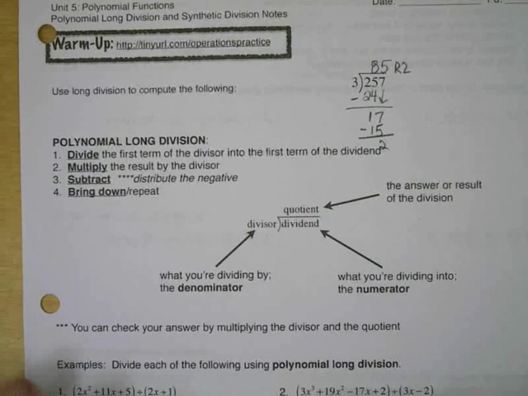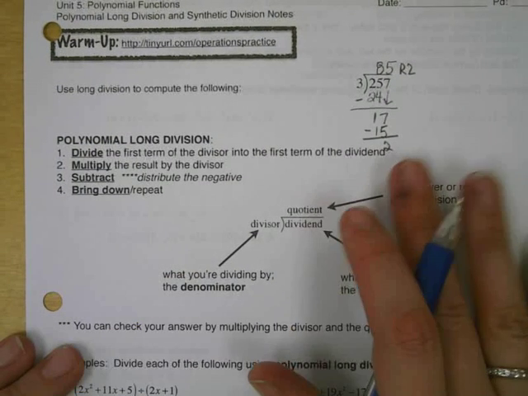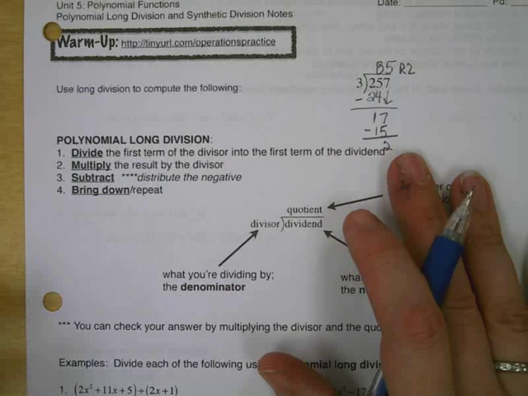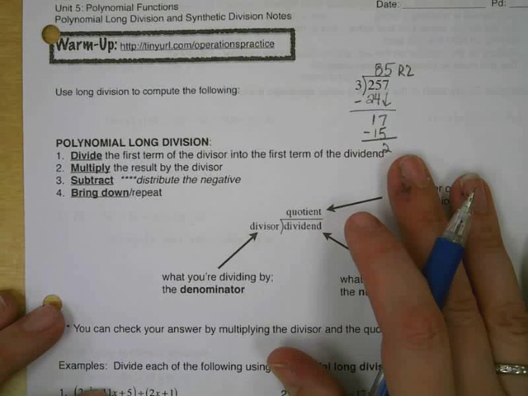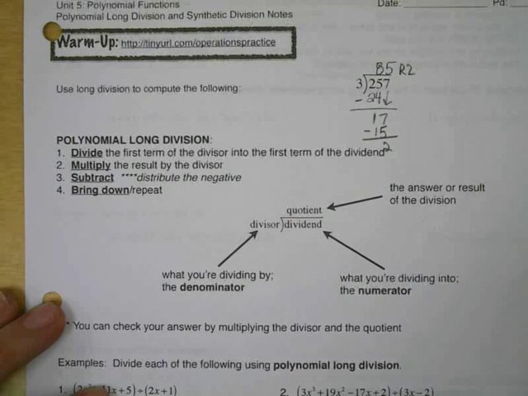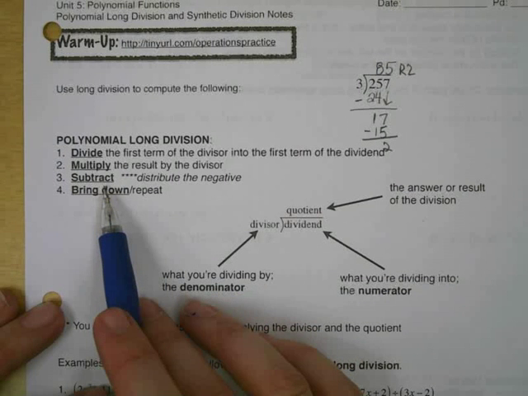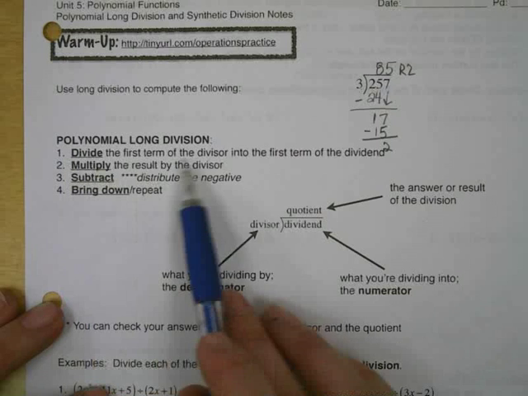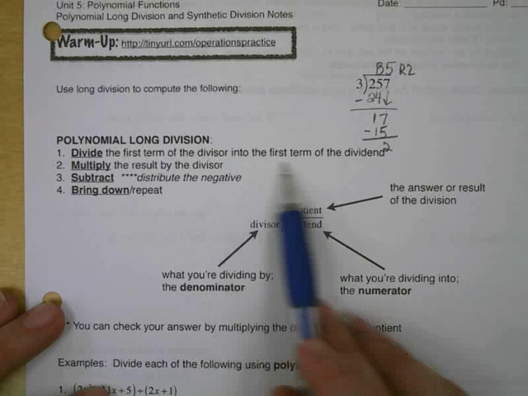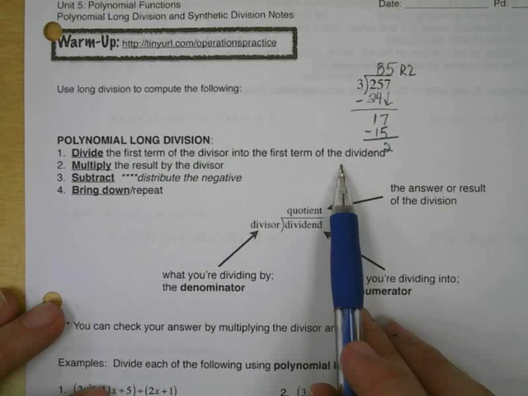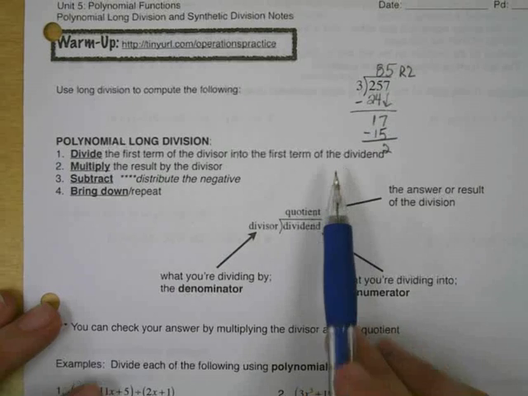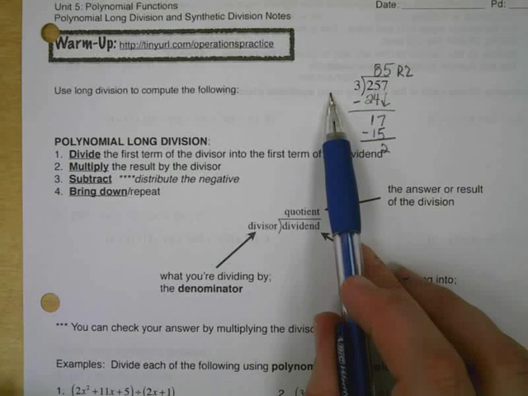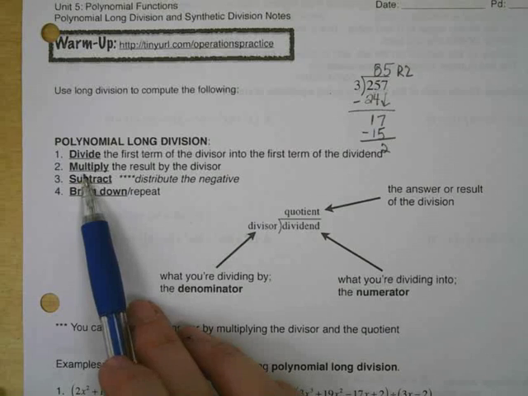Okay, and so polynomial long division follows these same rules as you saw before, but we include all those x's and x squareds and x cubes. And so the steps you'll notice pretty much are the same as we just did here. First step, divide the first term by the divisor into the first term of the dividend. So when you start working with polynomials, you just look at the first terms underneath here and the first term under here is what you try to cancel.